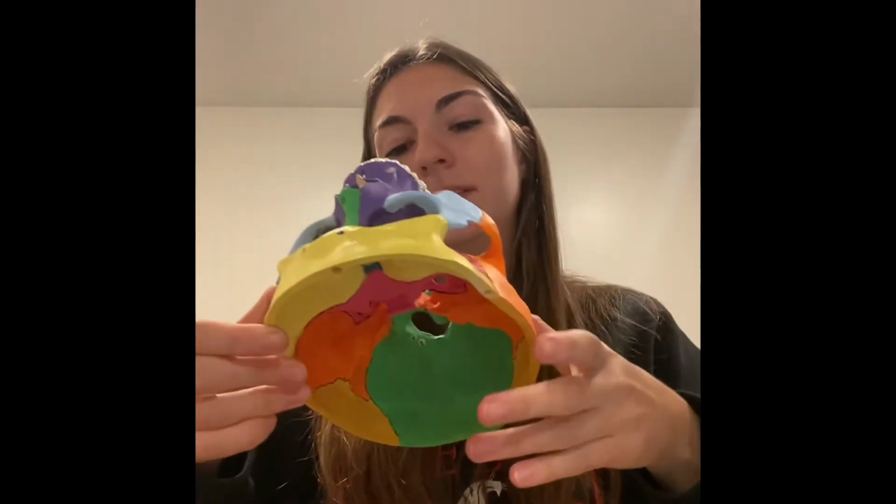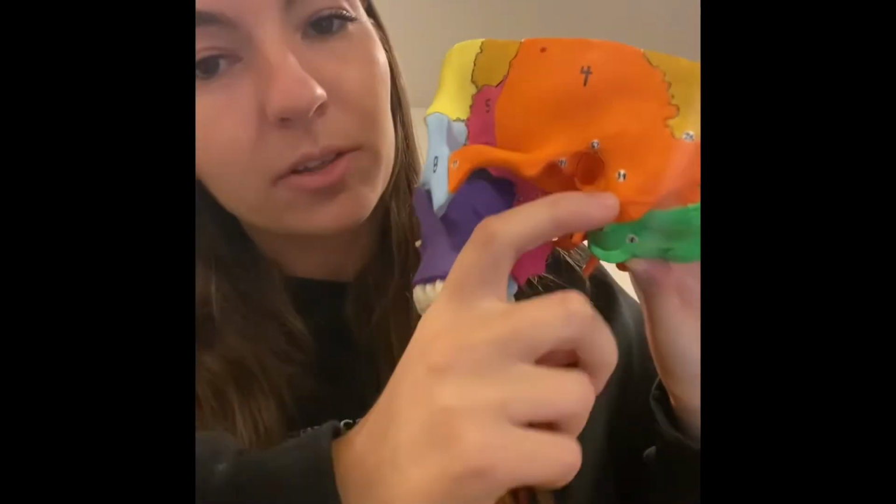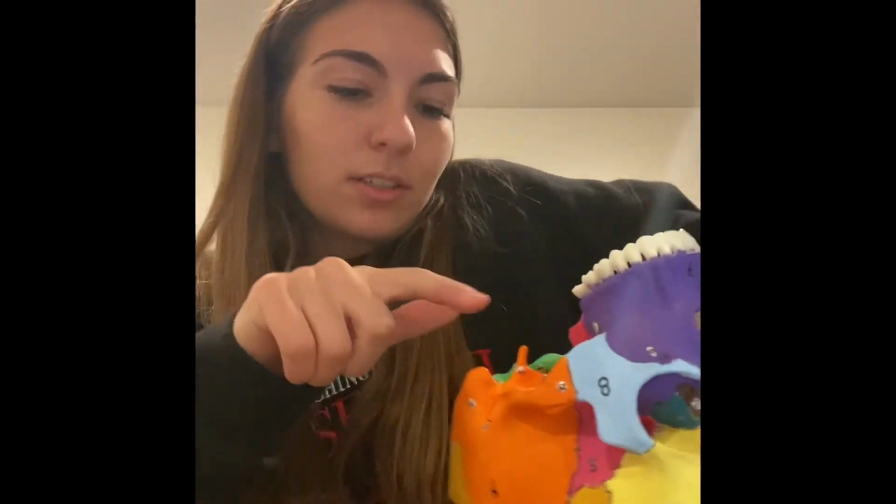Mastoid process is going to be on this side. This is your mastoid process. 34. 35 is your styloid, so it's going to be right here. This thing that sticks out.